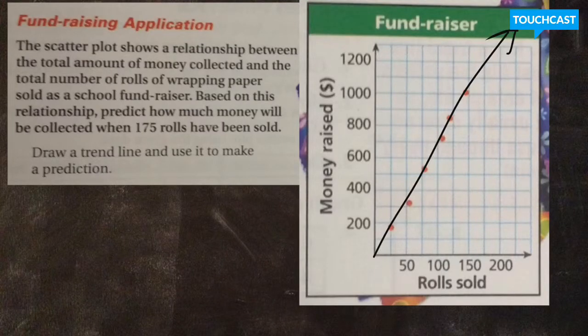Alright, so we've drawn our trend line. Now we're going to make our prediction. So we need to predict how much money will be collected when 175 rolls have been sold. So to do that, we're going to start by drawing a line up from our x-axis, where the rolls sold is labeled, all the way up to our trend line at 175 rolls.